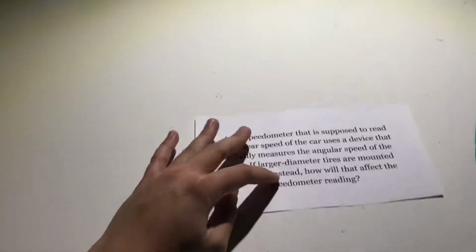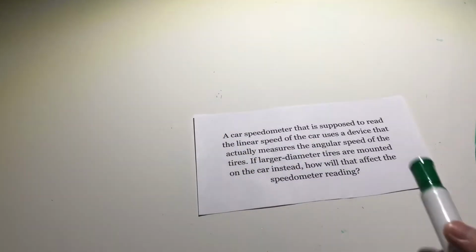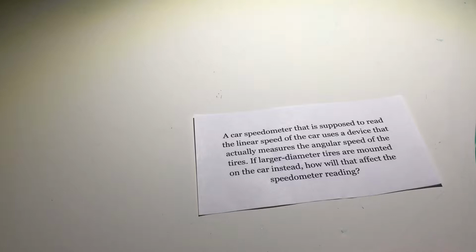And today's question is: a car speedometer that is supposed to read the linear speed of the car uses a device that actually measures the angular speed of the tires. Now, if larger diameter tires are mounted on the car instead, how will that affect the speedometer reading?